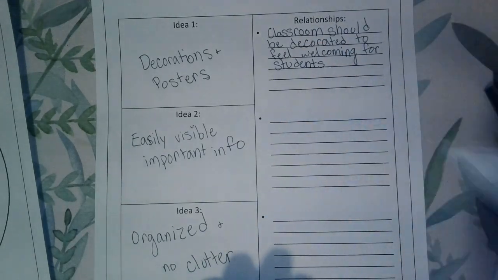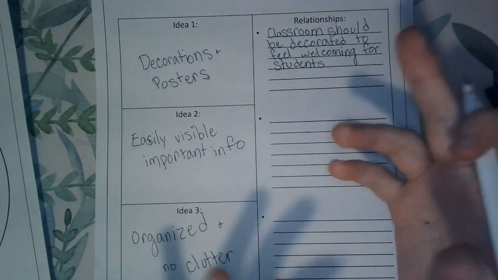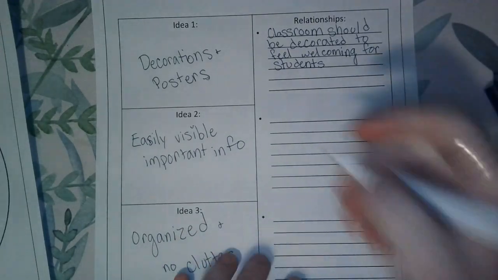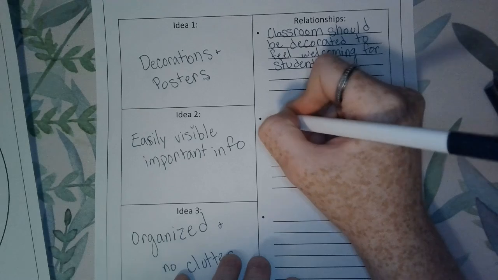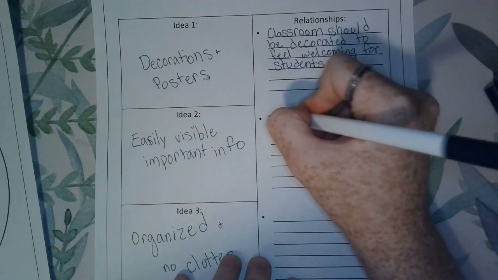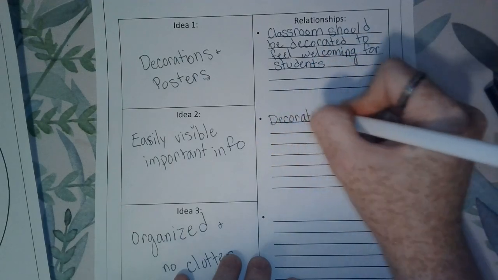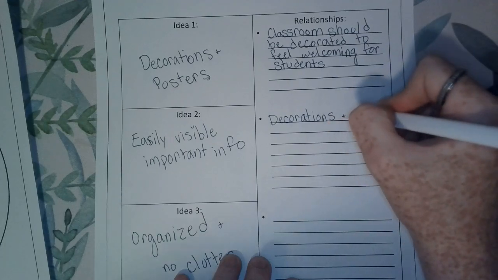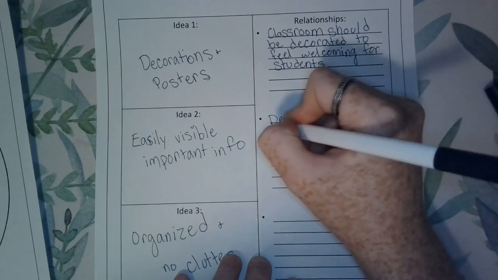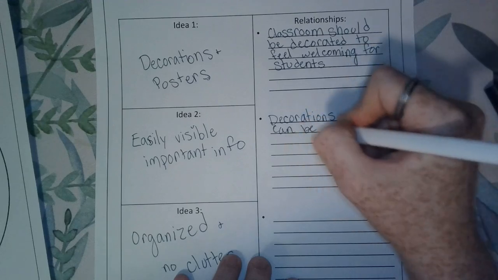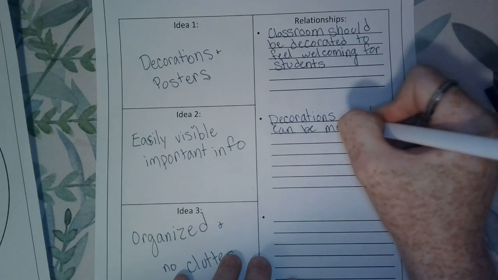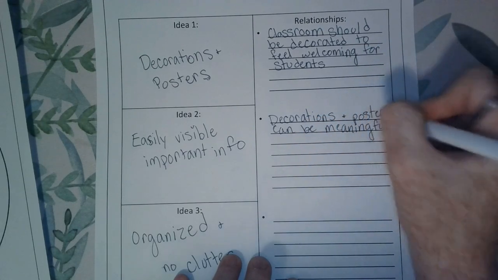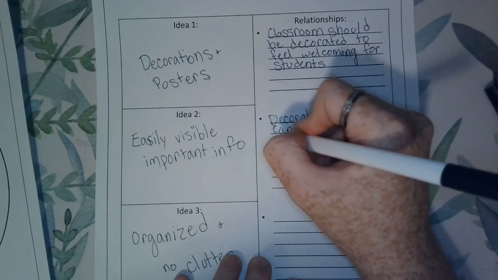Then I have easily visible, important information. So I'm thinking, where would that information be found? Well, in a lot of classrooms, it's the decorations and the posters. So decorations and posters can really be meaningful and helpful for students. So decorations and posters can be meaningful with information that the class needs.